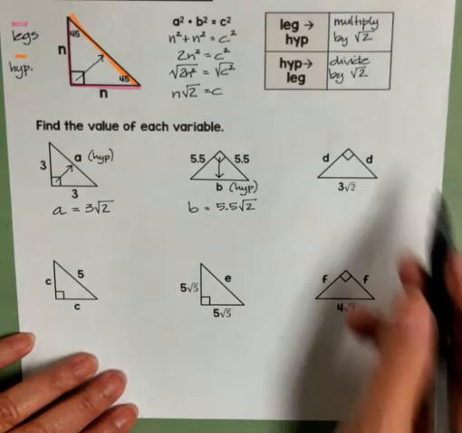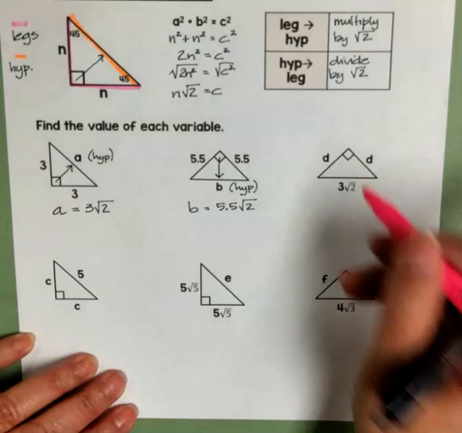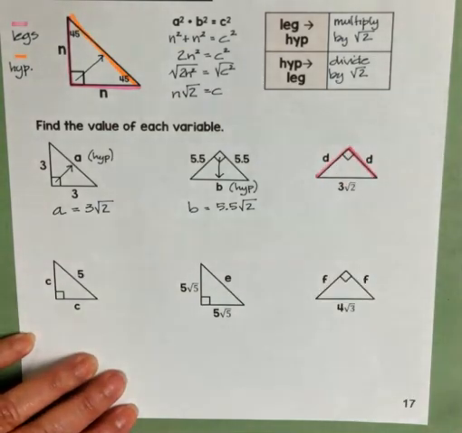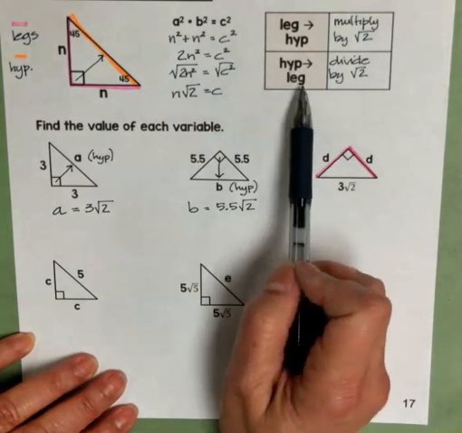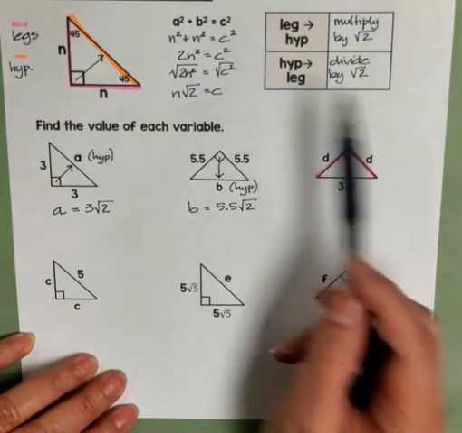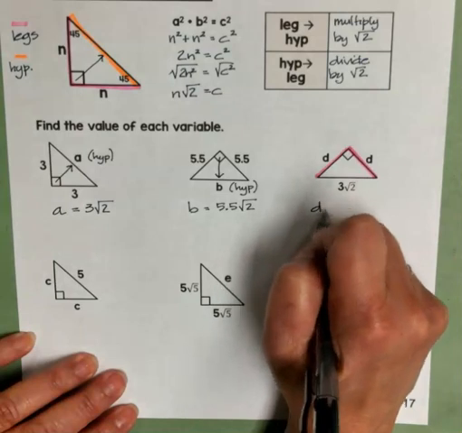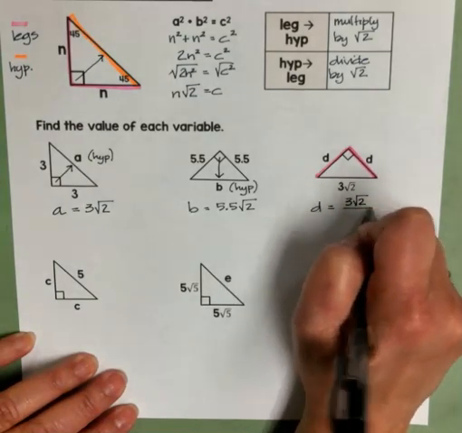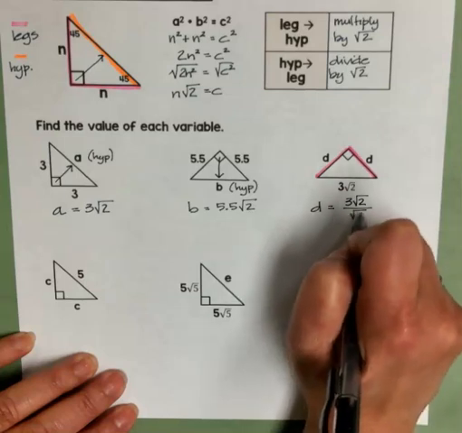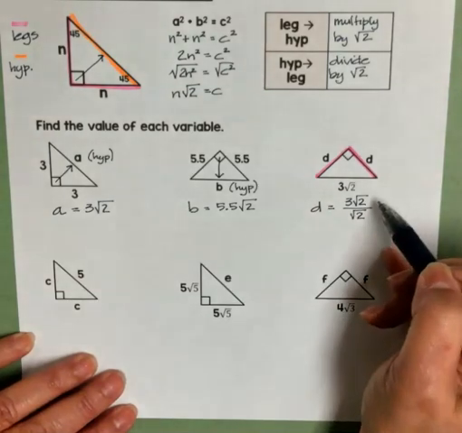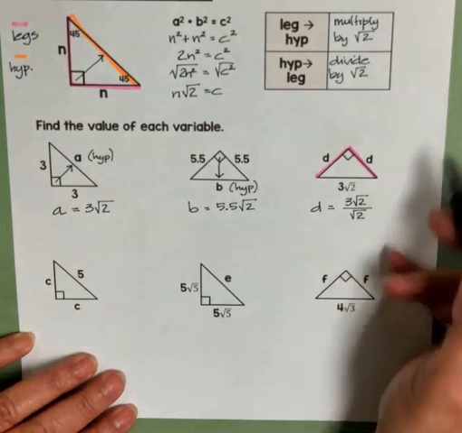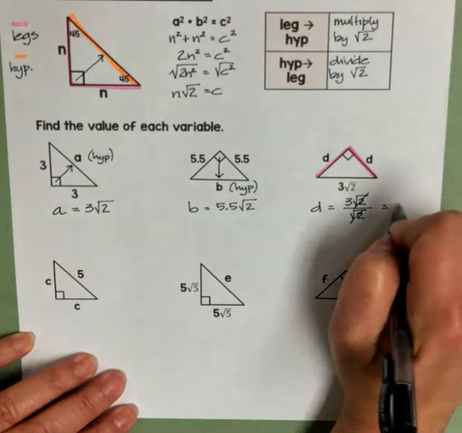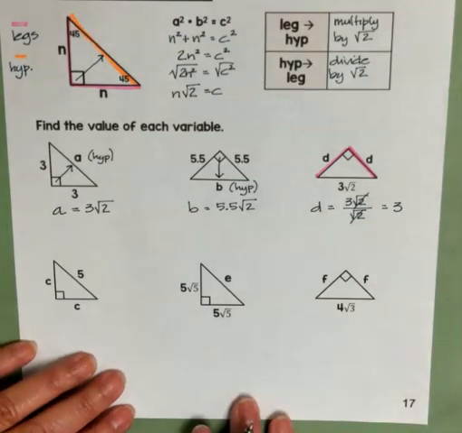Now in this third one, we're wanting to find the length of the legs. If we know the hypotenuse and we want to find the leg, we take the hypotenuse, which is 3 square root of 2, and we divide it by the square root of 2. Notice we have square root of 2 in the numerator and denominator, so these cancel out, and we get the length of each side is 3.